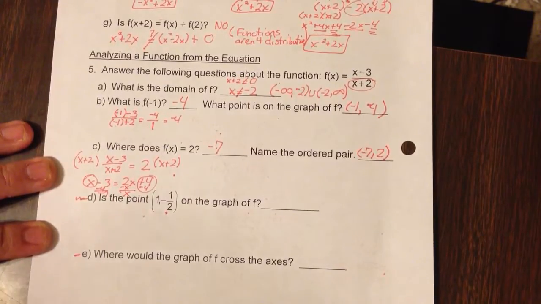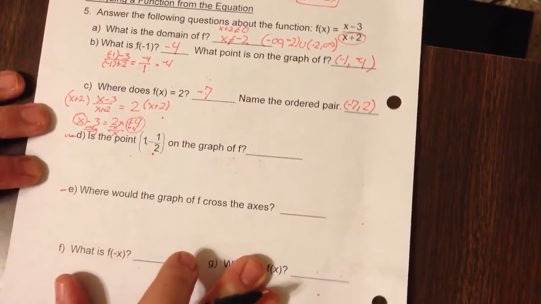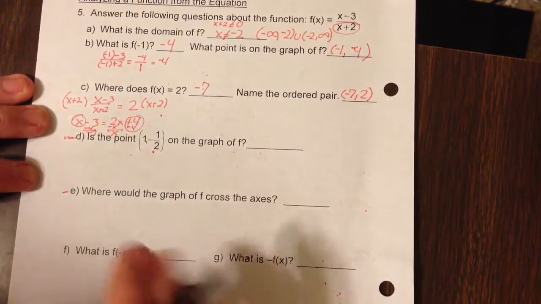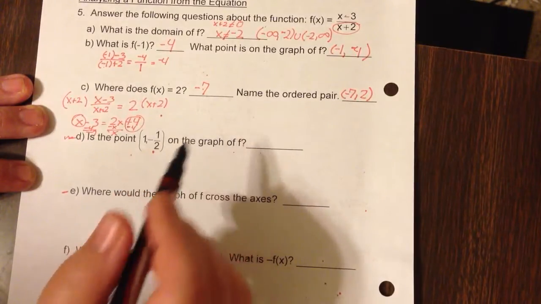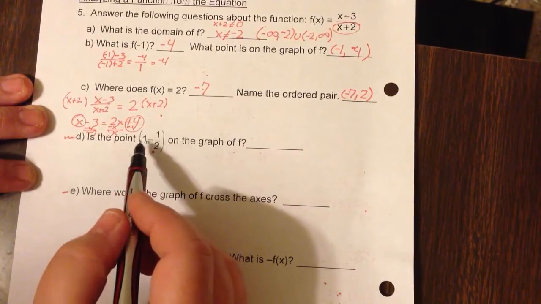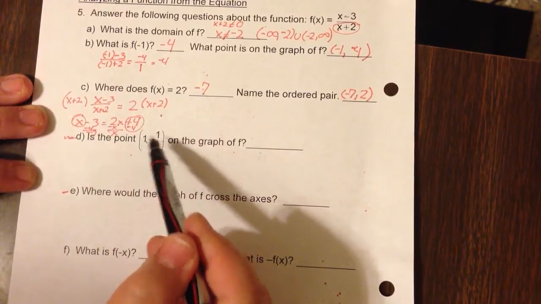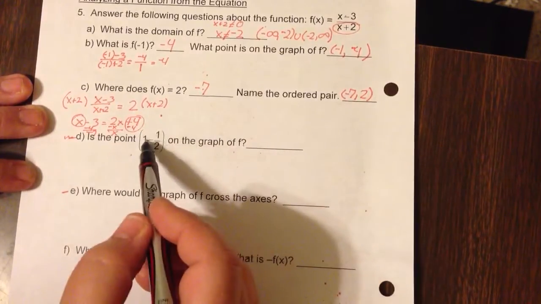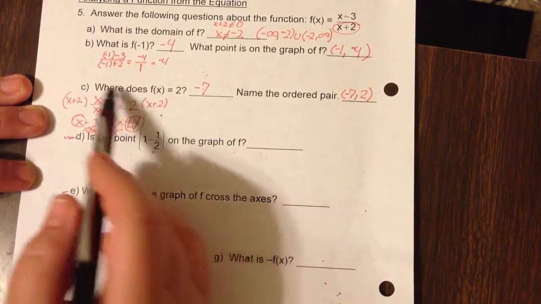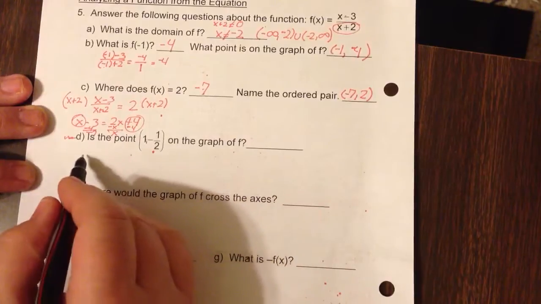Alrighty. Okay, going to go ahead and move this up just a little bit. Try and straighten this out too. Is the point 1, -1/2 on the graph of f? I could substitute either of these back into the equation to find out if it resulted in the other number. 1 is a friendlier number, and it's usually easier to replace x than it is to replace y when they're written in function notation. So I'm going to go ahead and do that.